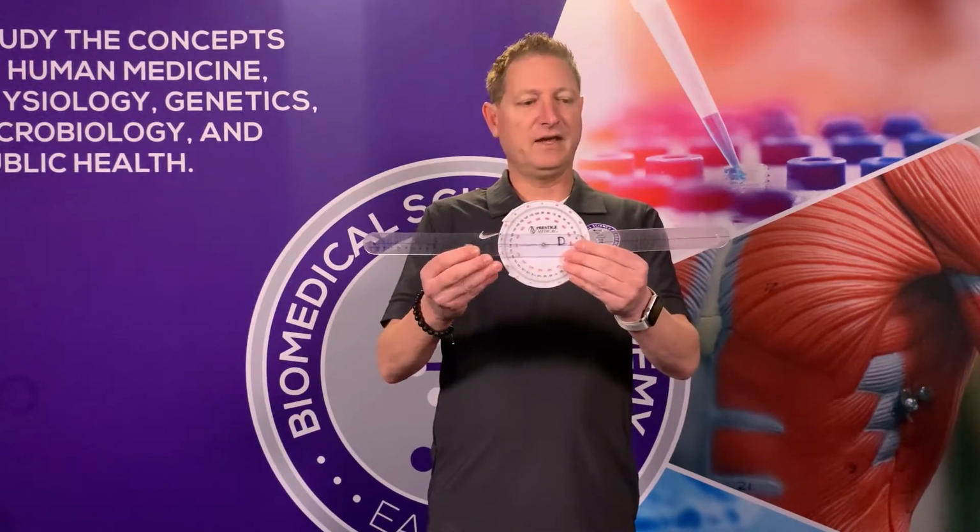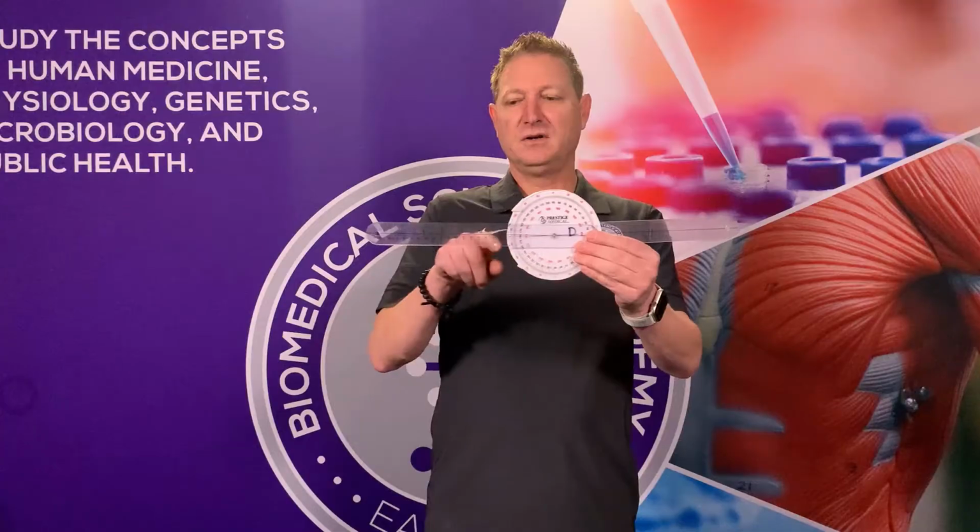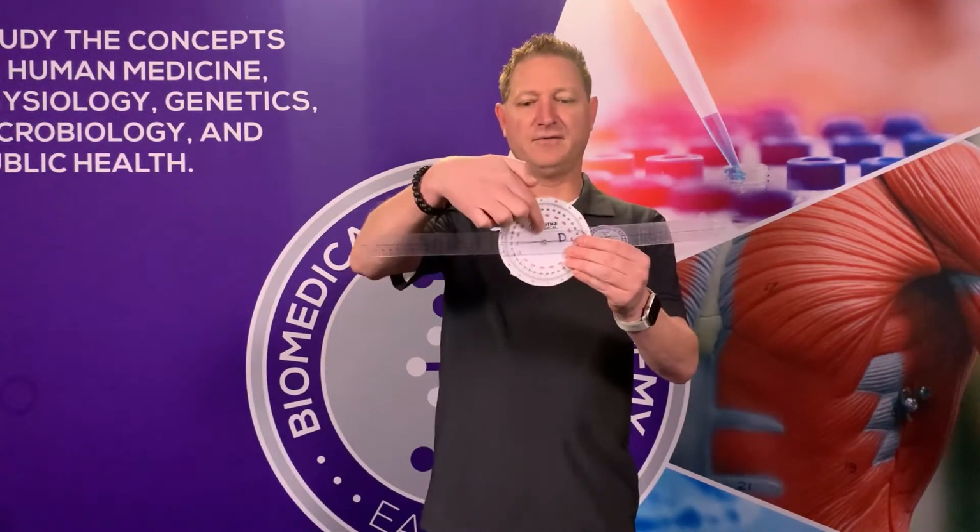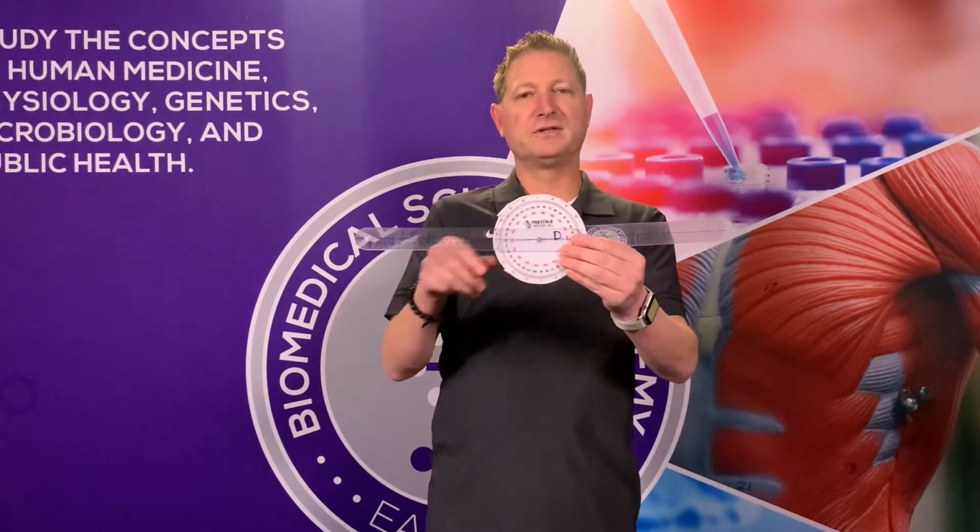In order for us to measure ranges of motion, we're going to use what we call a goniometer. You're going to have a stationary side here, the moving side with the numbers, and then you have a fulcrum here in the middle. That fulcrum is going to go on the joint line and move through the range of motion, and we're going to be able to measure the range of motion for a particular joint.